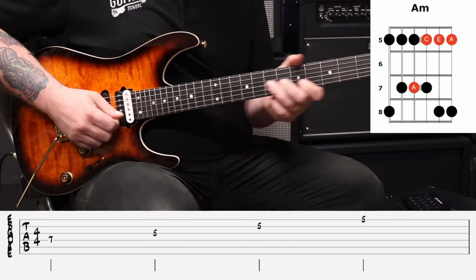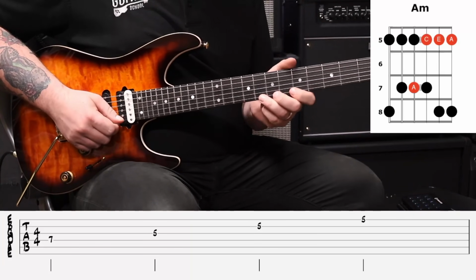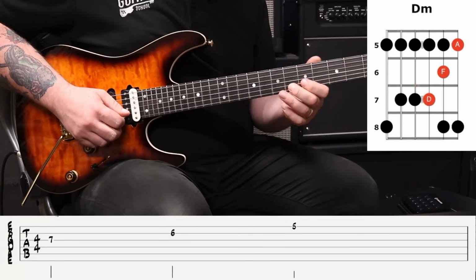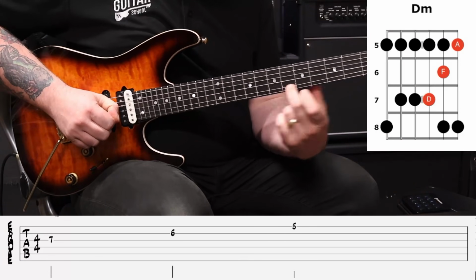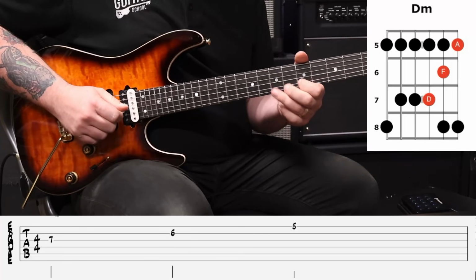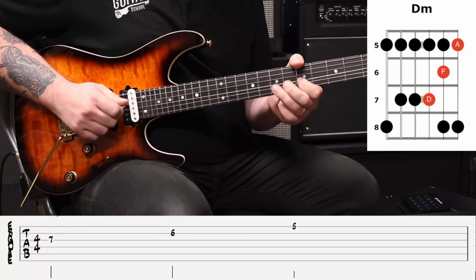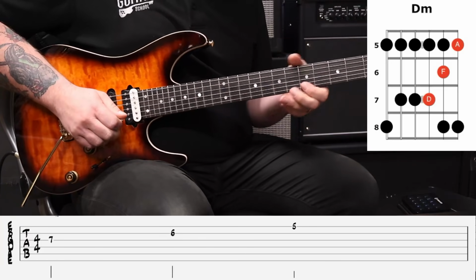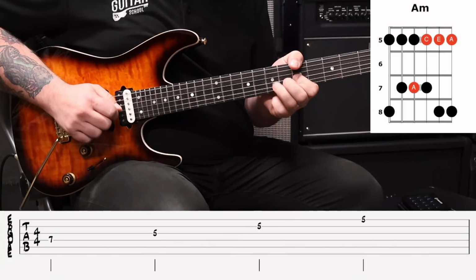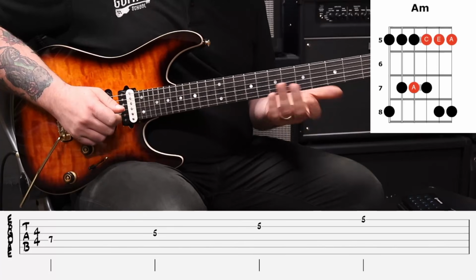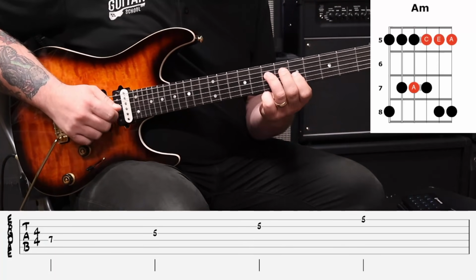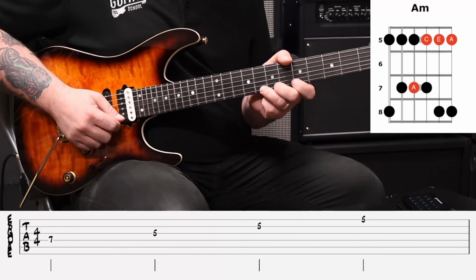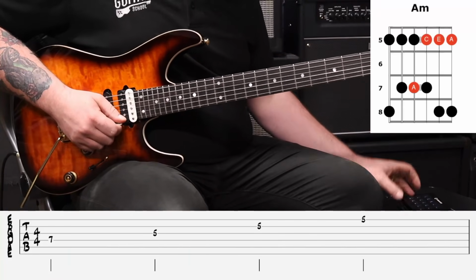2 more bars. Ready? 2, 3, 4. Back to A minor. Trying to use as many chord tones as I can. Okay, let's try a different one.